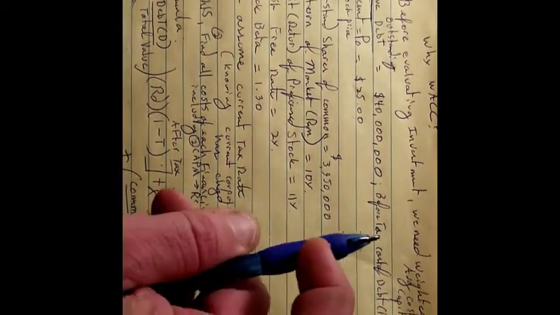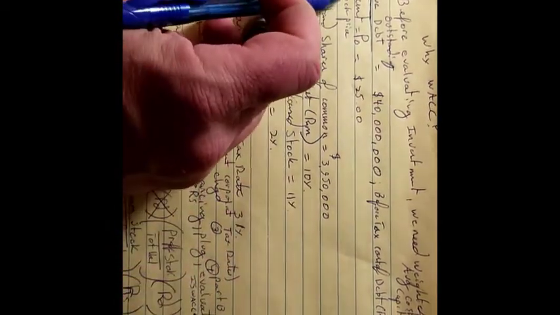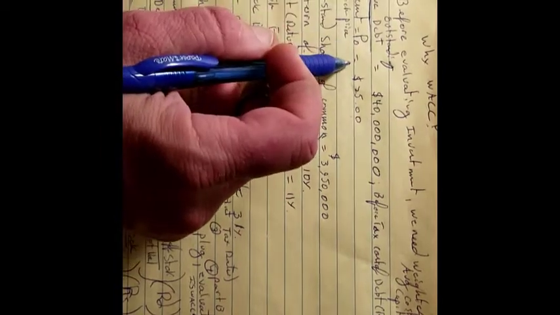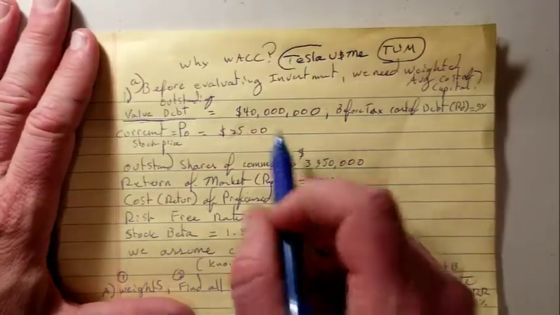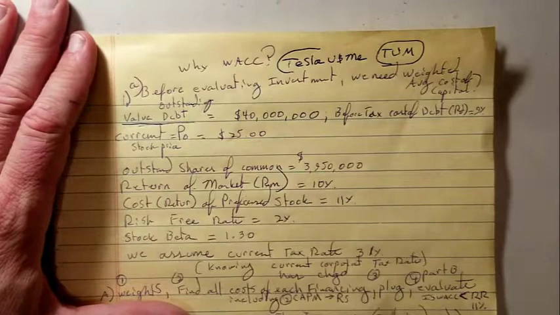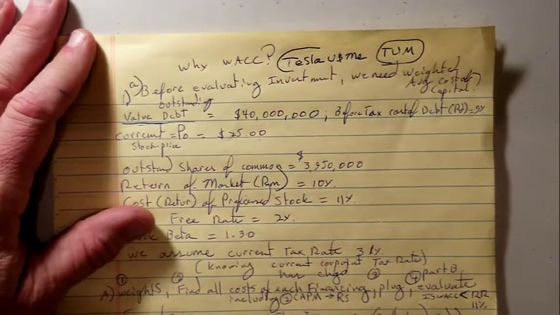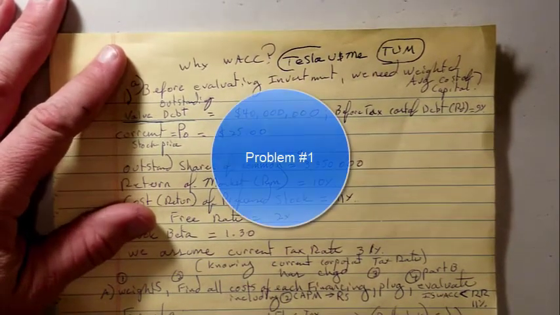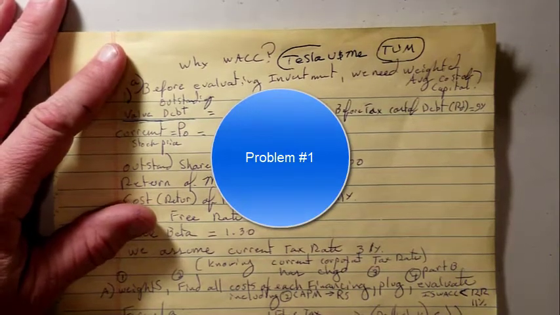We've got value of the debt at 40 million, and that is before tax. And we've got the current stock price of this firm. Let's go firm I. Okay, you guys, what is the weighted average cost of capital formula? I wrote it out here.